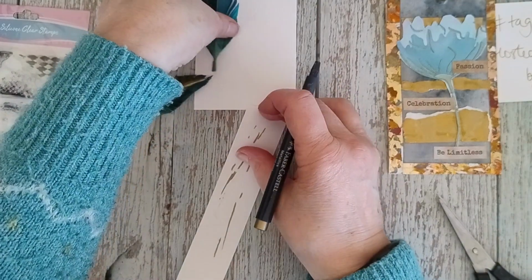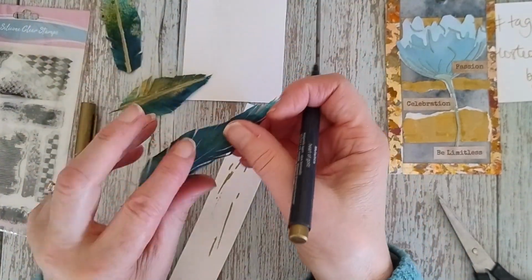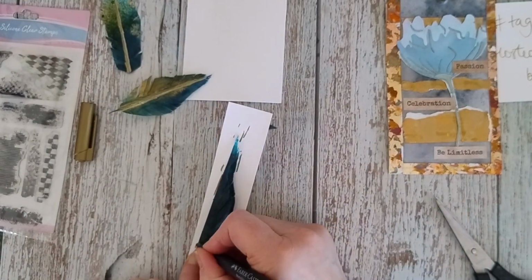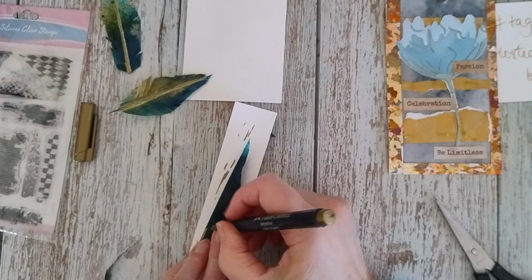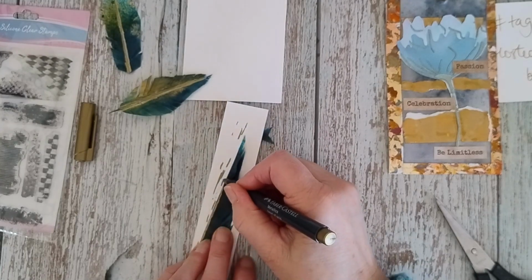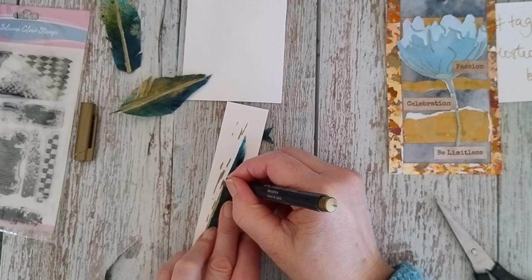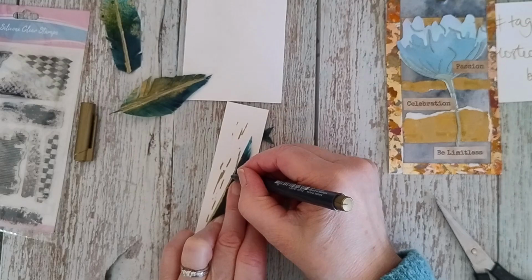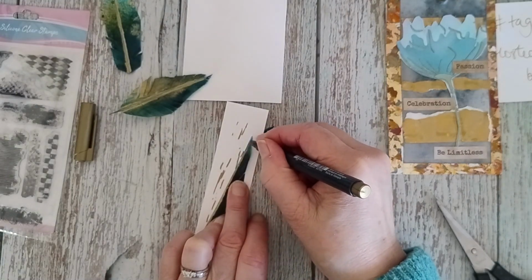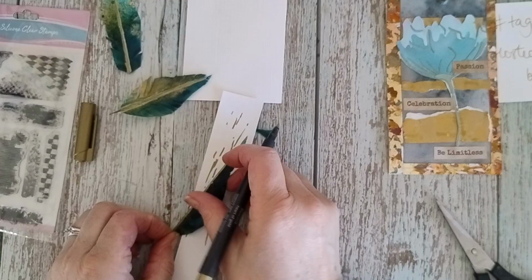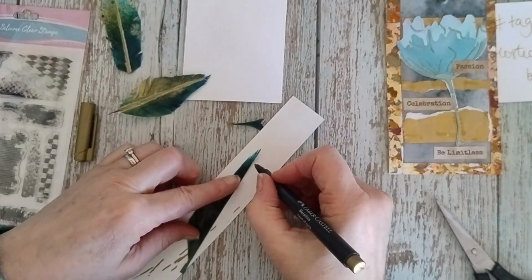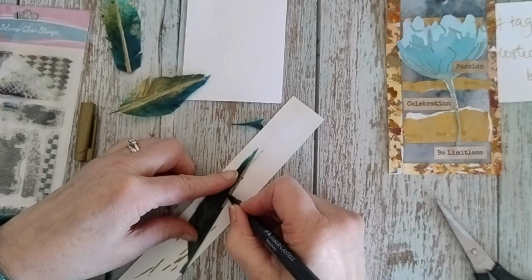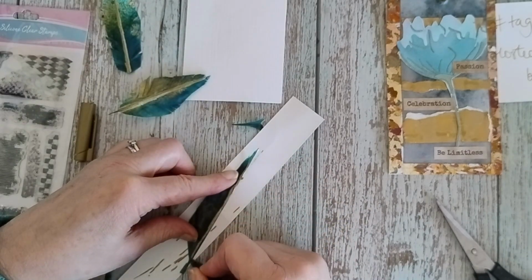Yep, that looks okay. And then this bigger last piece, so I'll fold that back down the middle again. On this side, and that's a bit messier, I think.